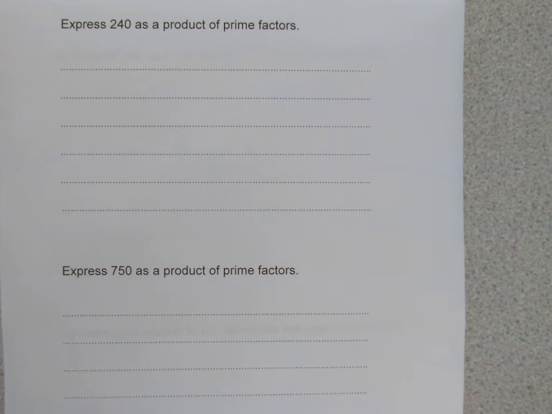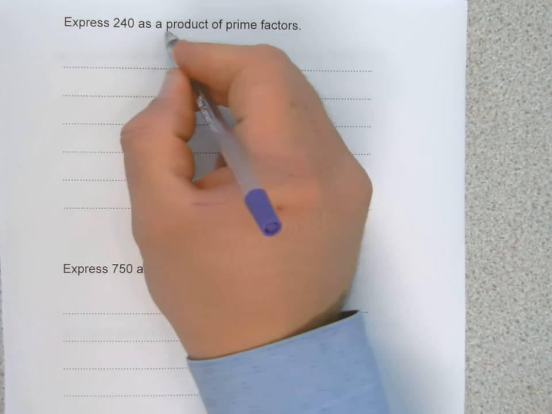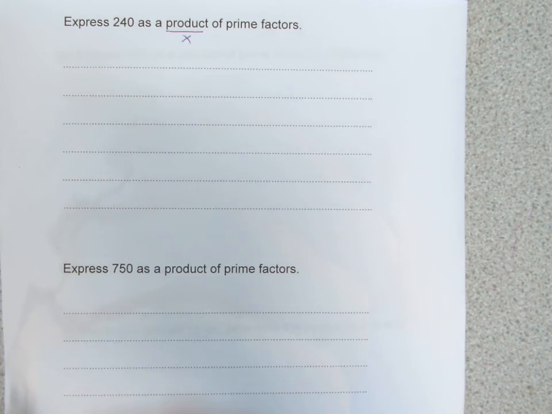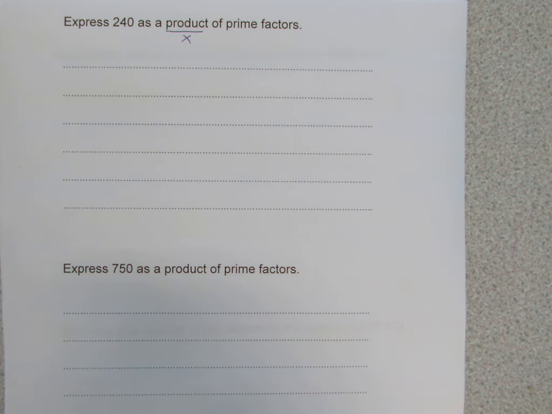Okay, express 240 as a product of prime factors. So what we need to do, of course, is understand this word here means to multiply. And that's what we need to do with 240, is to get numbers that multiply to give 240. And these numbers have to be prime numbers.